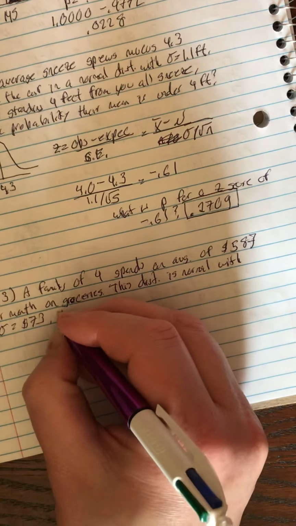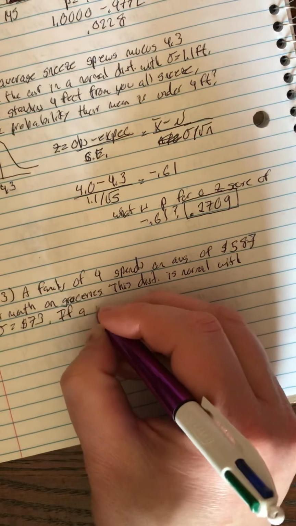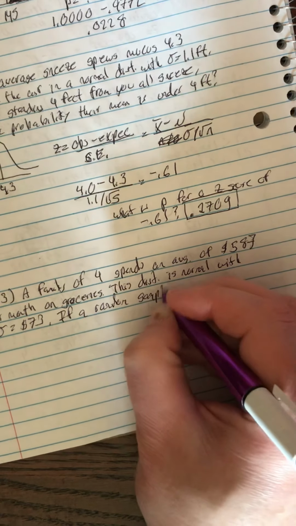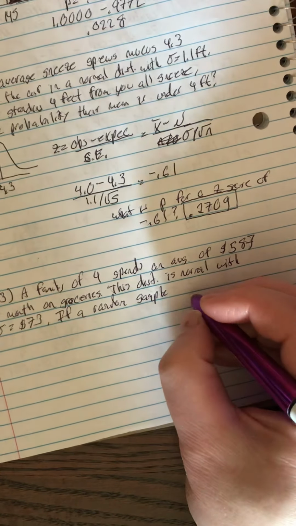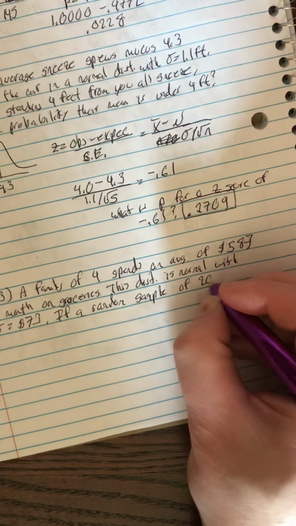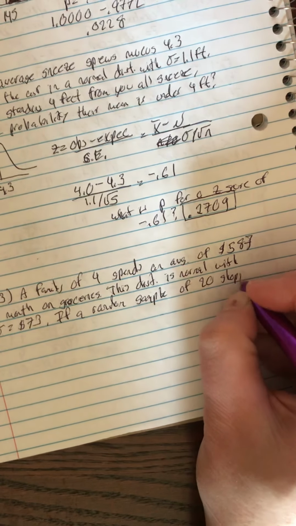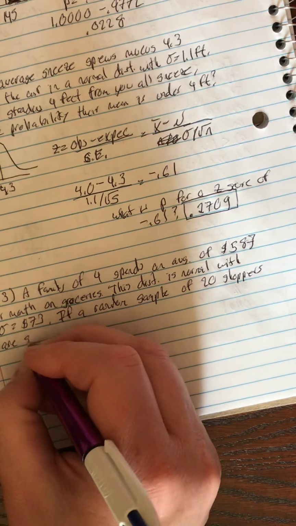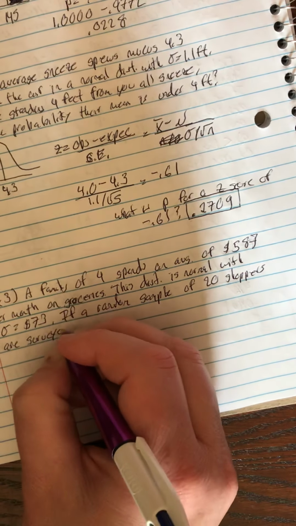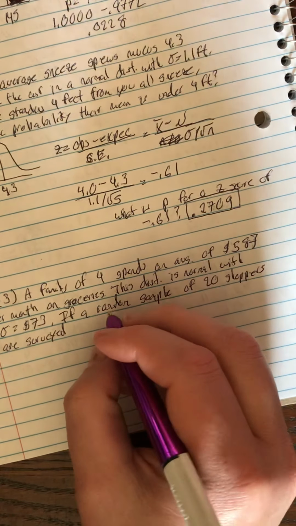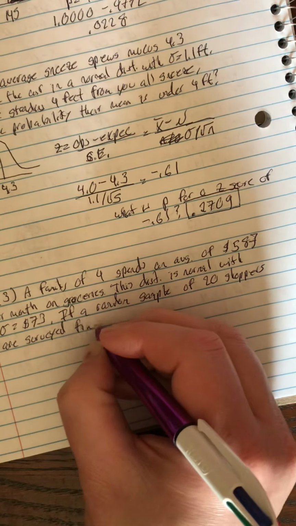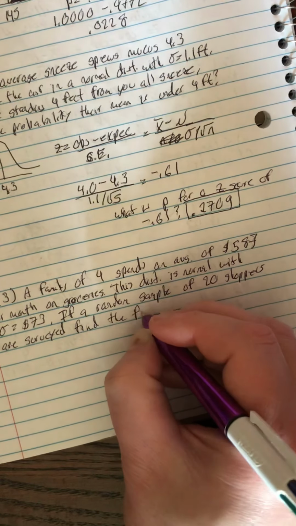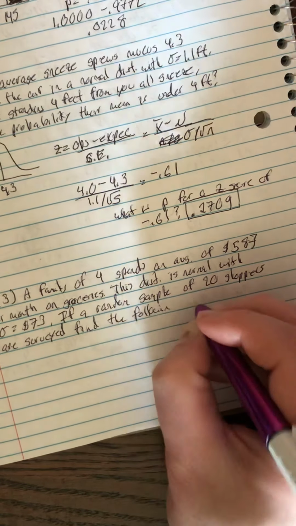If a random sample of 20 shoppers are surveyed, find the following probabilities.